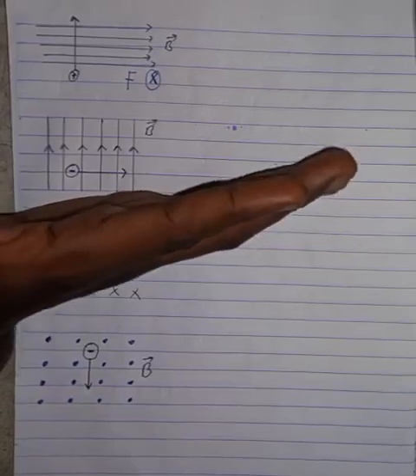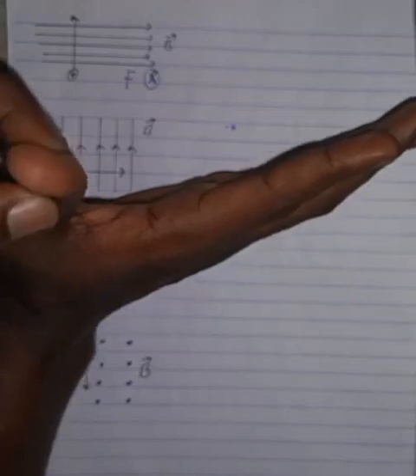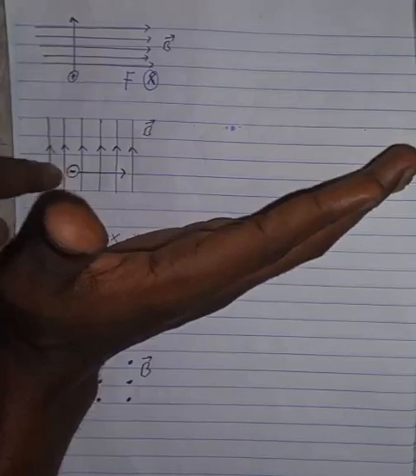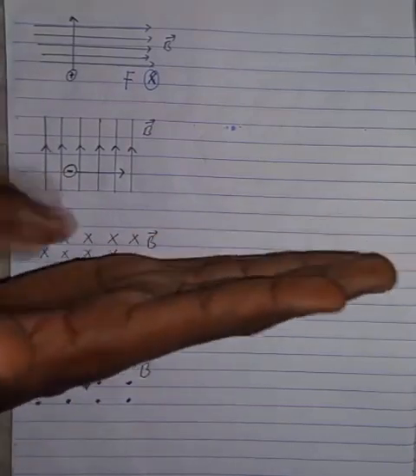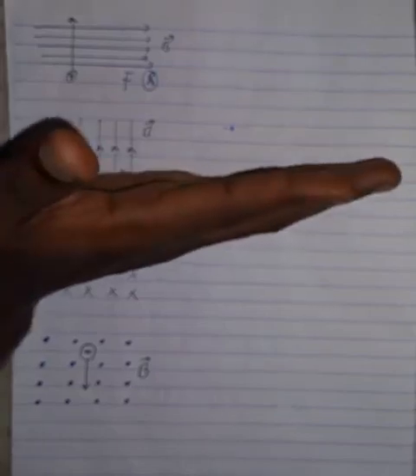But remember the fact I taught us: when you are dealing with a negative charge, the direction will be opposite to this thumb. Assuming this is a positive charge, we have the same direction as the thumb. But this is a negative charge, so the direction has to be opposite.